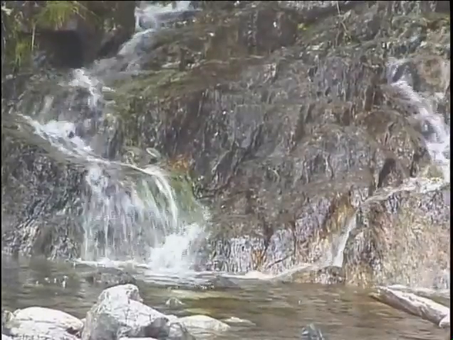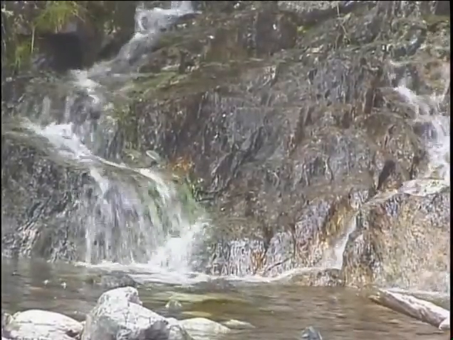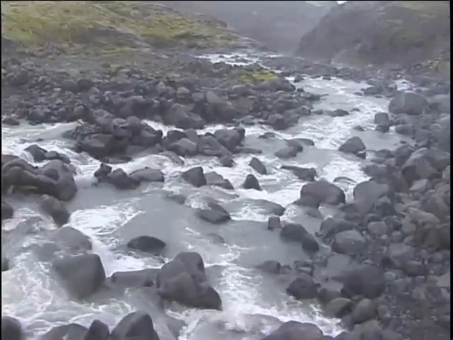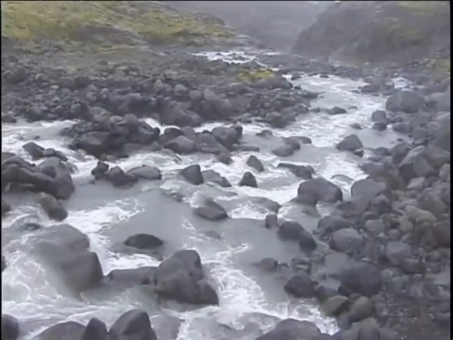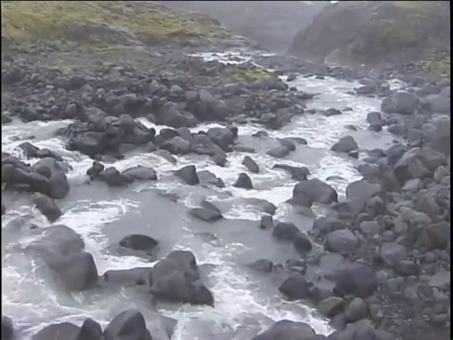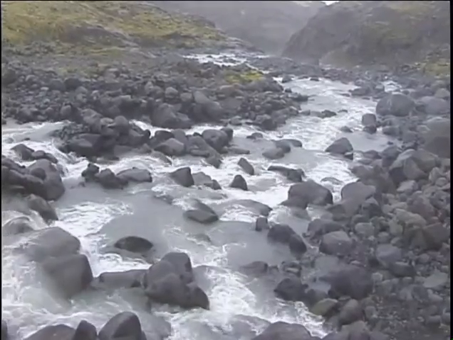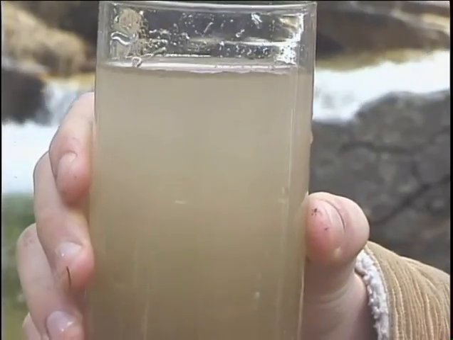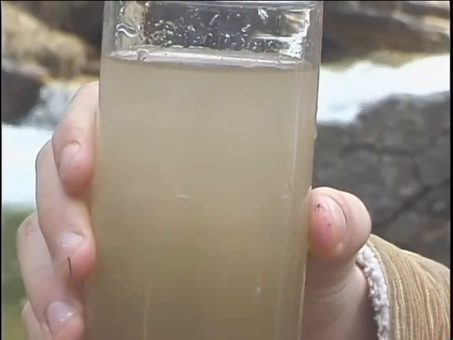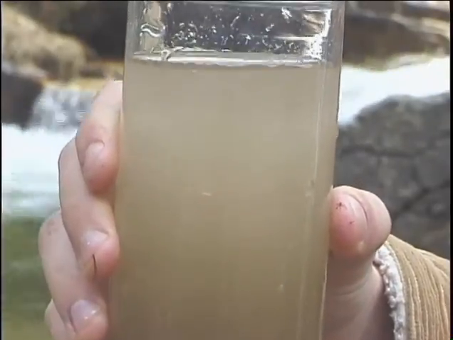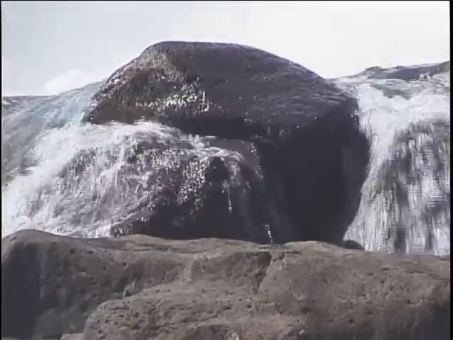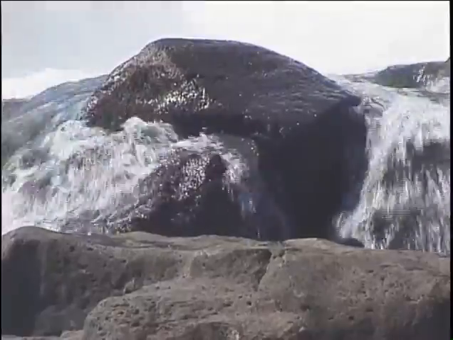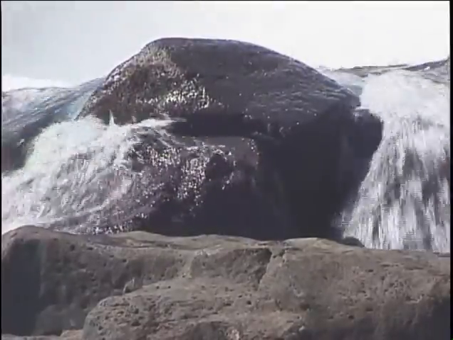Streams and rivers also have the potential to shape Earth's surface. Moving bodies of water play a big role in the process of erosion, carrying huge amounts of sediment. A glass full of water from a large, fast river reveals it's full of sediment. Some fast-moving creeks and rivers are even capable of moving large boulders.